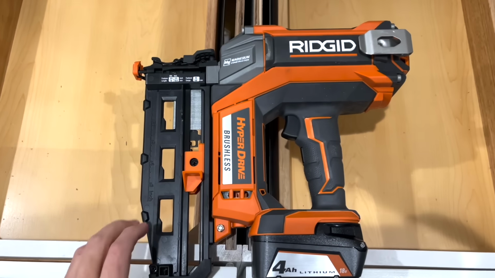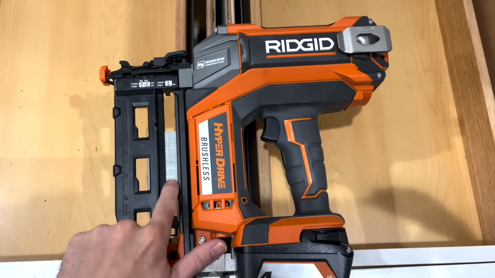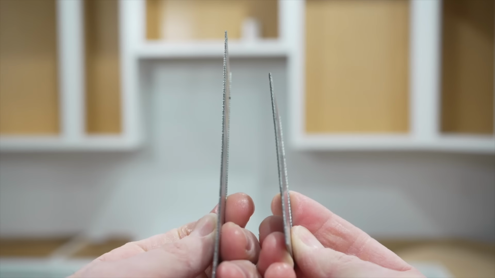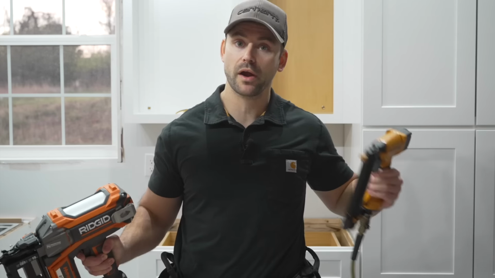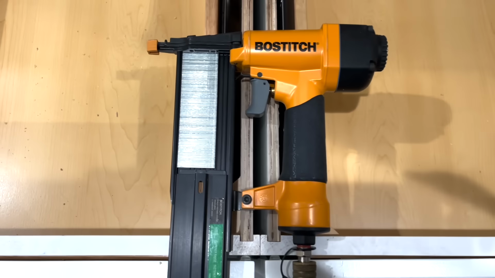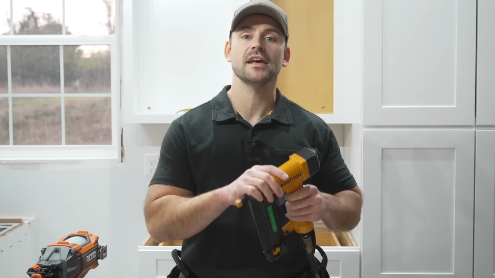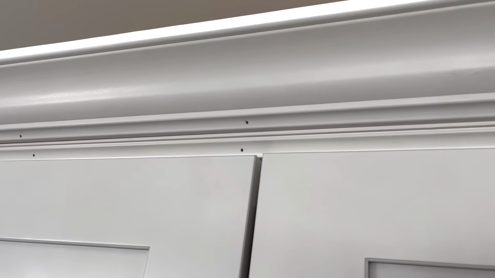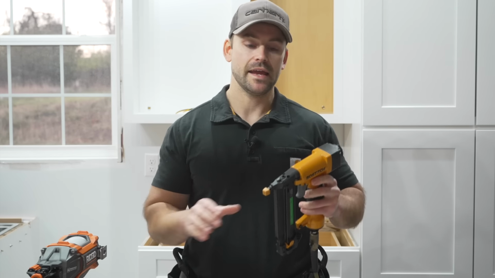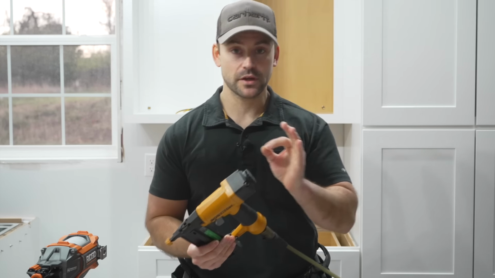Now this is a 16 gauge straight nailer, and this is great for installing baseboard, window casing, door casing, stuff of that nature, because the nails are thick compared to what's called a brad nailer. Now this brad nailer is an 18 gauge nailer, and it's going to be great for installing crown molding, and the reason why is because it leaves just little pinholes using the 18 gauge nails compared to the 16 gauge nailer. And also, this is more for fine trim, like doing crown molding.